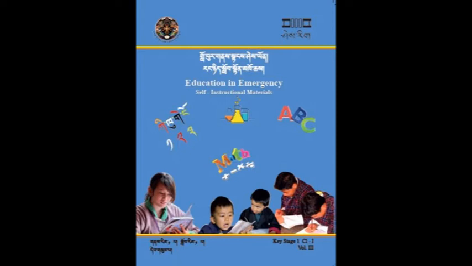Let me repeat the topic again, punctuation marks. By the end of this lesson, you will be able to identify 4 punctuation marks. And what are those 4 punctuation marks? They are capital letters, full stop, comma, and question mark. And you'll also be able to use these punctuation marks correctly in sentences. So are you ready to learn?